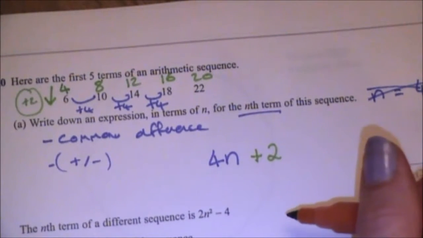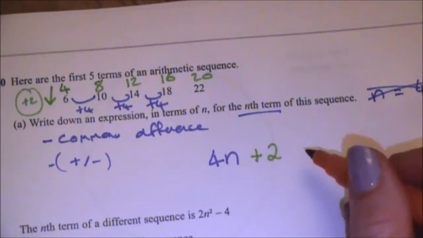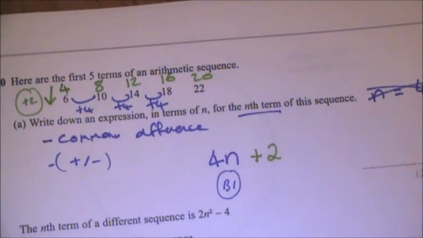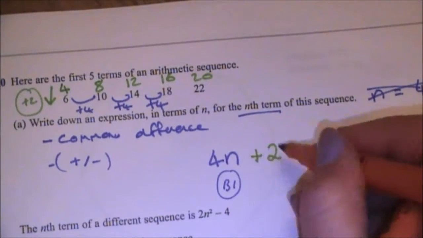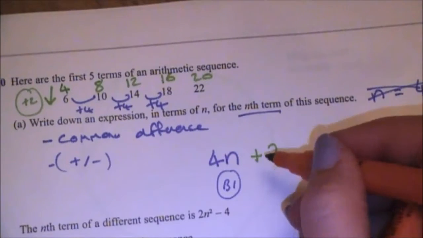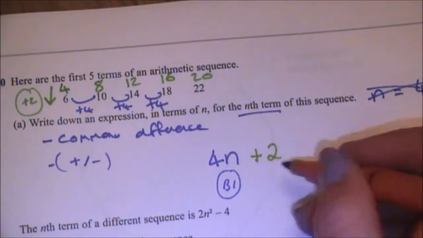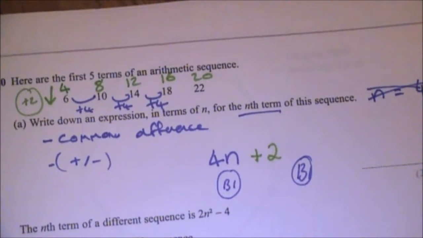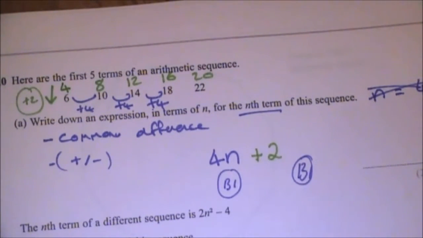Now this is a 2-mark question, and you get 1 of the marks for having the 4n identified with anything here. And obviously if you've got both parts right, that's another B mark, and there are your 2 marks.